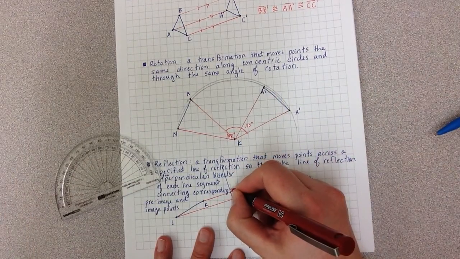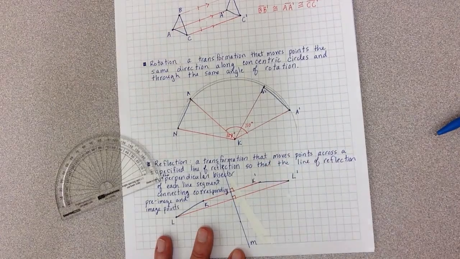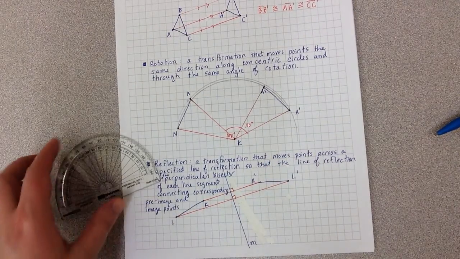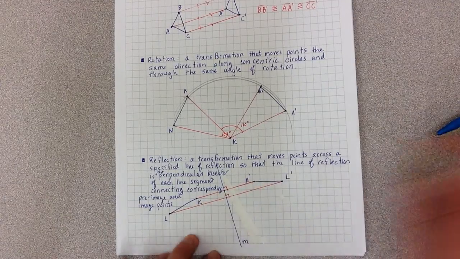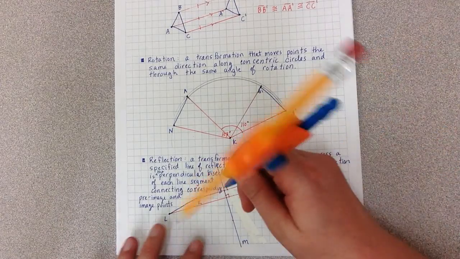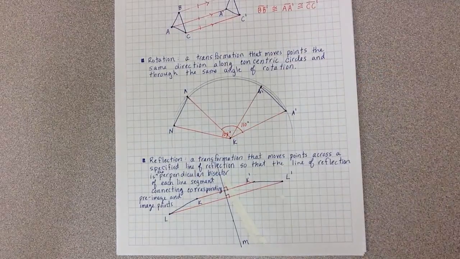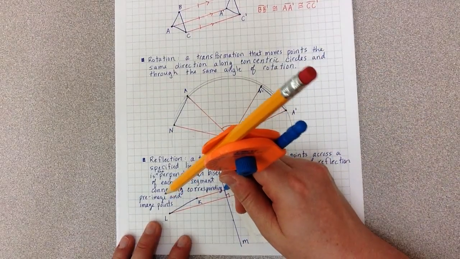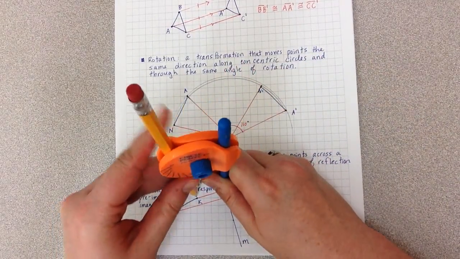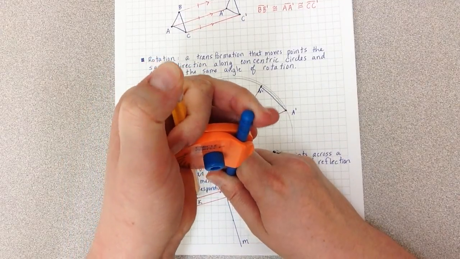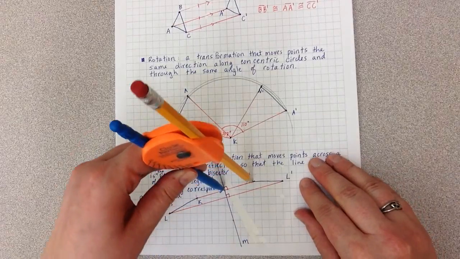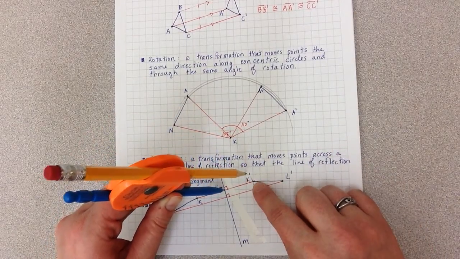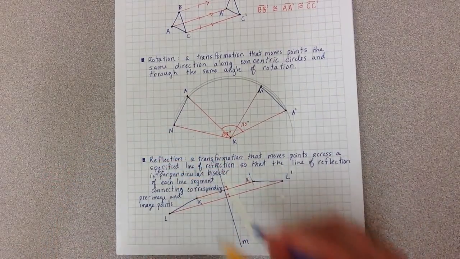So I can indicate that: 90 degrees, 90 degrees. I then can measure the length from this angle to K and K prime by using, if you had to, a ruler, but best would be to measure it with our compass. And so, I can see that it goes through K, and then it goes through K prime. So these are the same lengths.